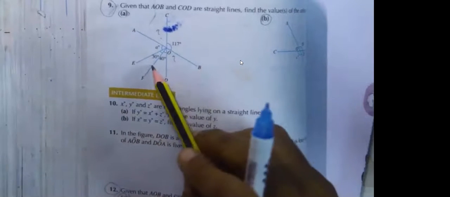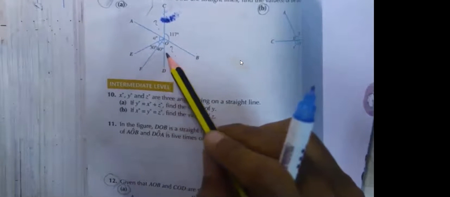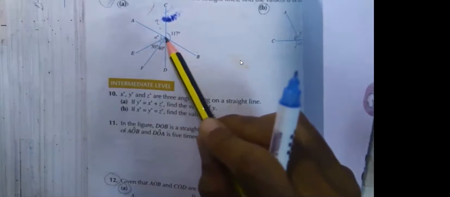These angles are called? No, beta, adjacent. Adjacent angles, okay? These are adjacent angles because they lie on a straight line, share arms with each other, and have the same vertex.